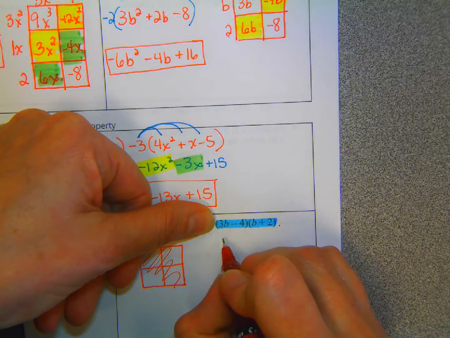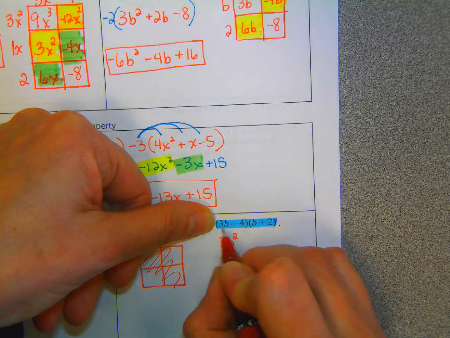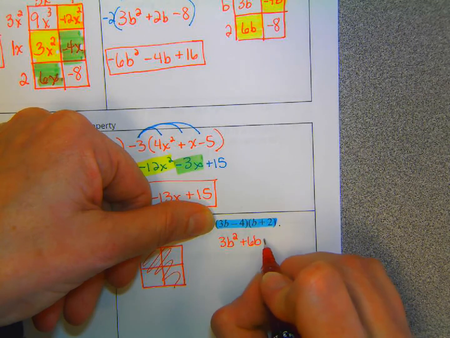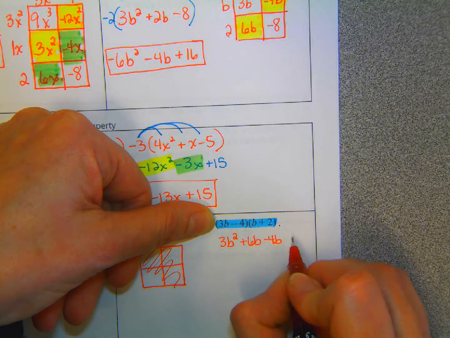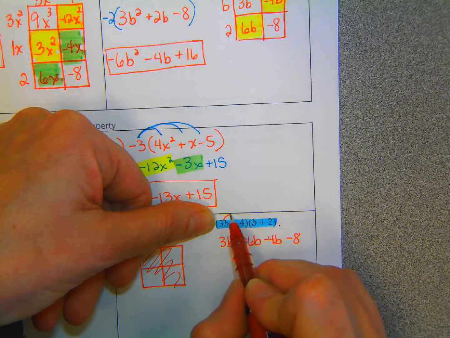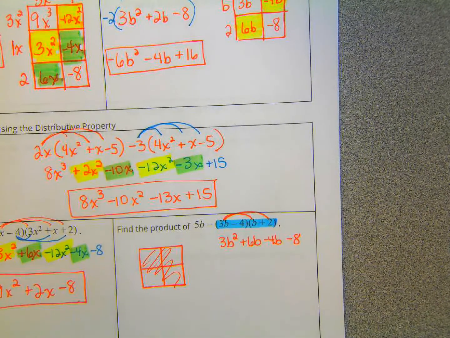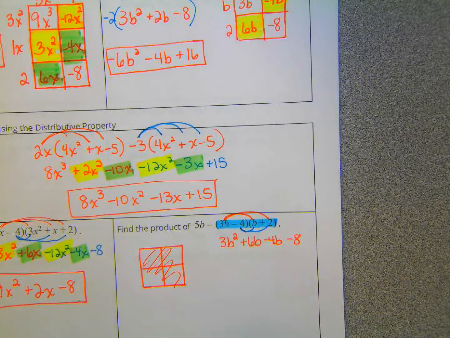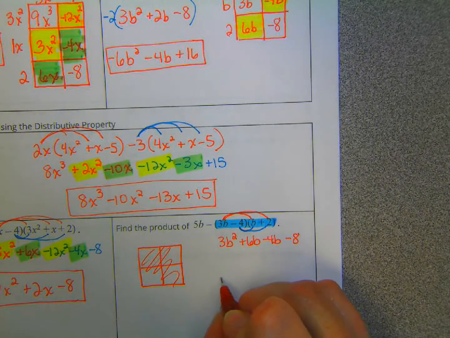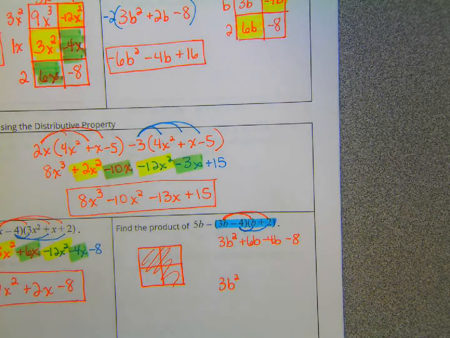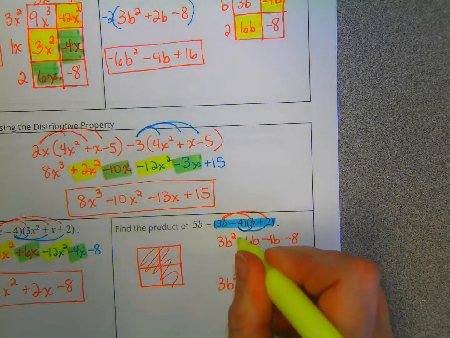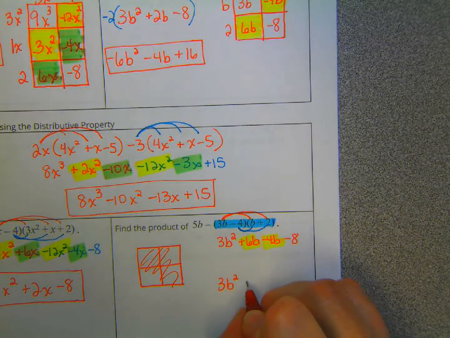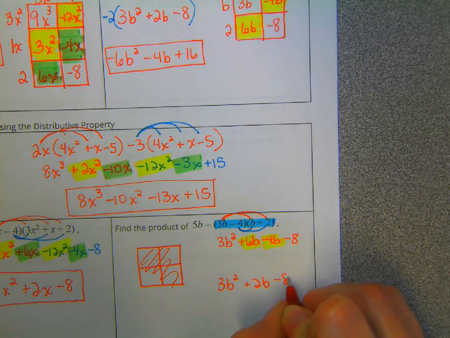So 3b times b is 3b squared. 3b times 2 is 6b. Negative 4 times b is negative 4b. And negative 4 times 2 is negative 8. Again, that was 3b times b, 3b times 2, negative 4b times b, and negative 4b times 2. And now I'm going to simplify this. That is 3b squared, I've got positive 6b and negative 4b plus 2b and then minus 8. That's what this part is.